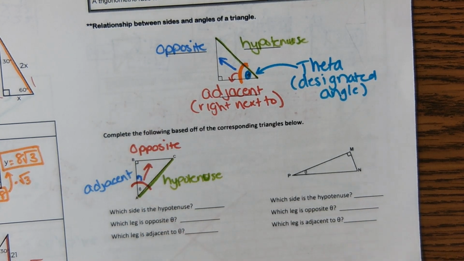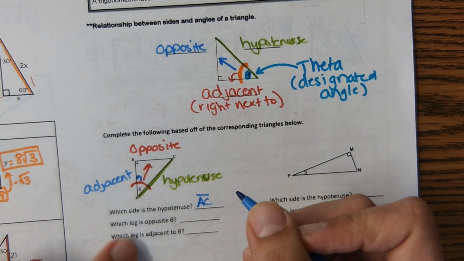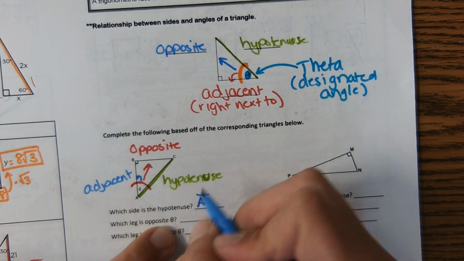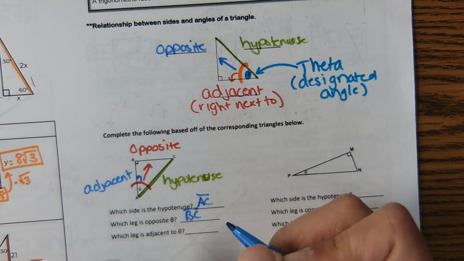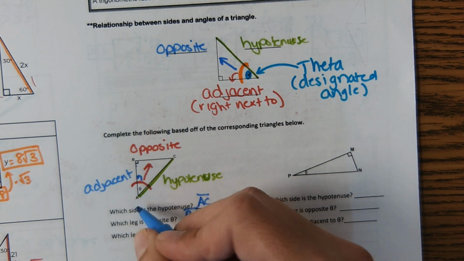Okay, so which side is the hypotenuse? It would be segment AC. Which leg is opposite theta? It would be BC. And then which leg is adjacent to theta? It would be BA.